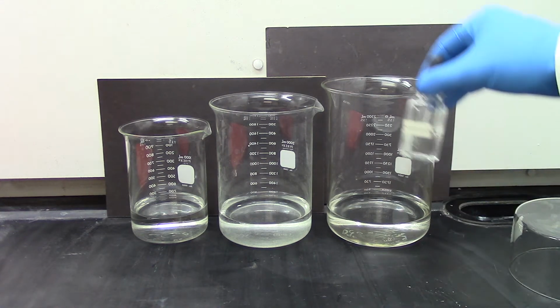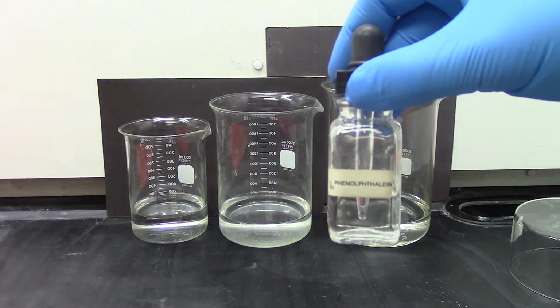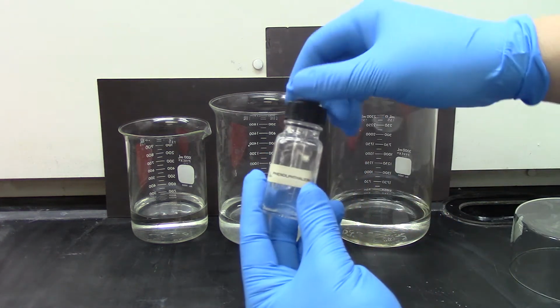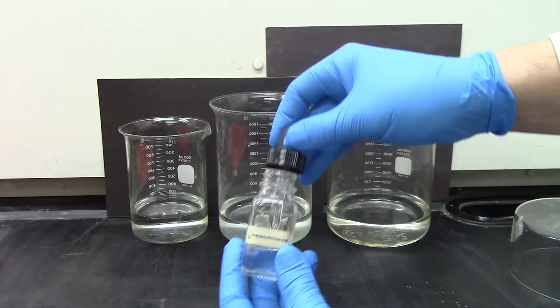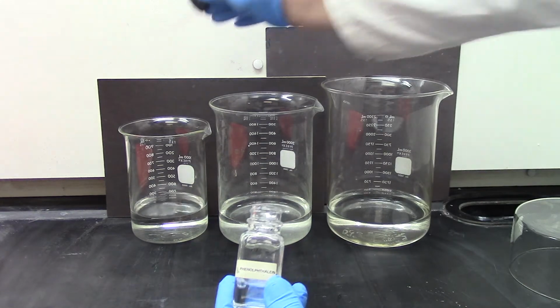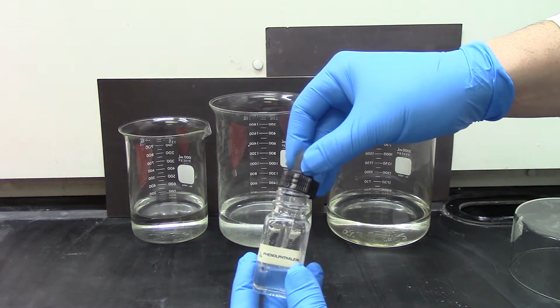To show that this reaction produces hydroxides as a product, I'm adding a little bit of phenolphthalein to each of these beakers. Phenolphthalein is a pH indicator that turns pink in basic solutions when the pH is higher than 7.